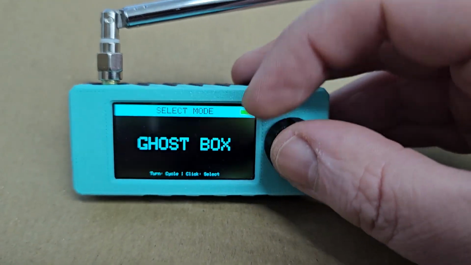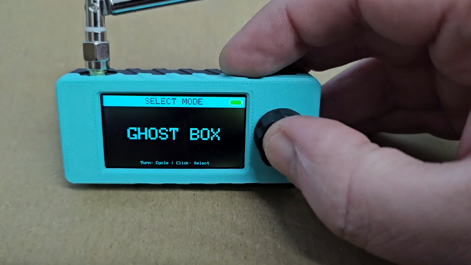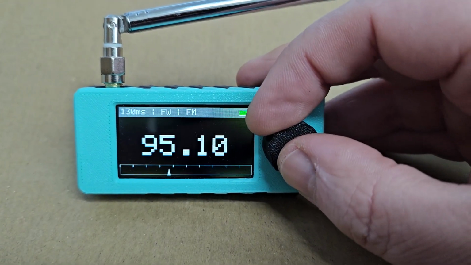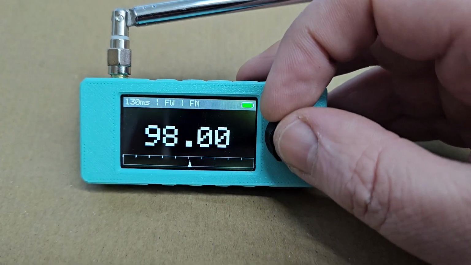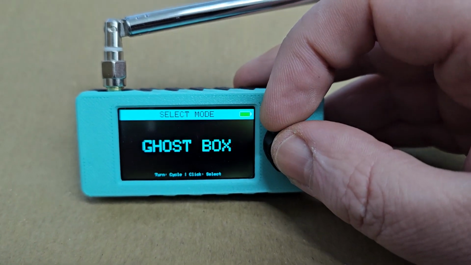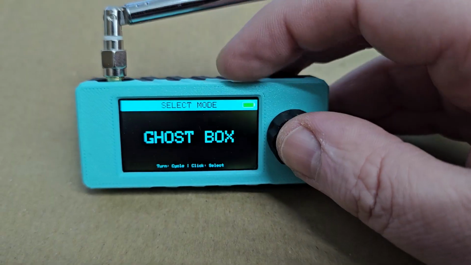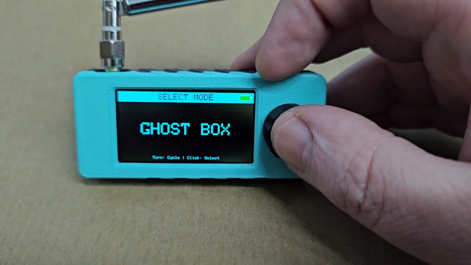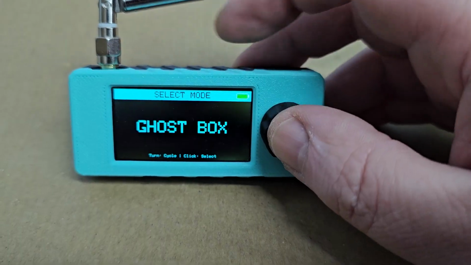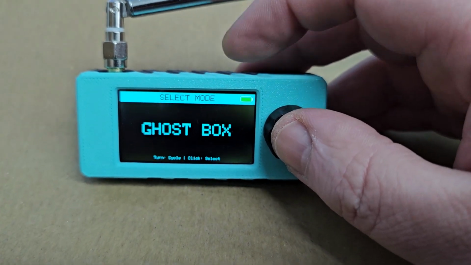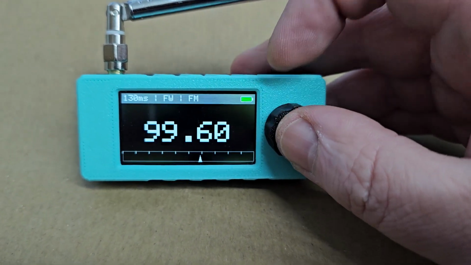Now let's take a look at the ghost box. So to start it, you just click the button. Immediately you'll hear it. So this will resume, let me just turn off for a second. This will resume all the settings that you previously had. So whatever settings you have, it saves it, and then immediately you go into here. It keeps your sweep rate, your direction, and all that stuff as well.